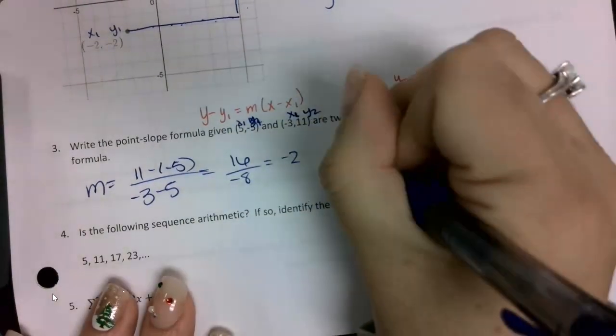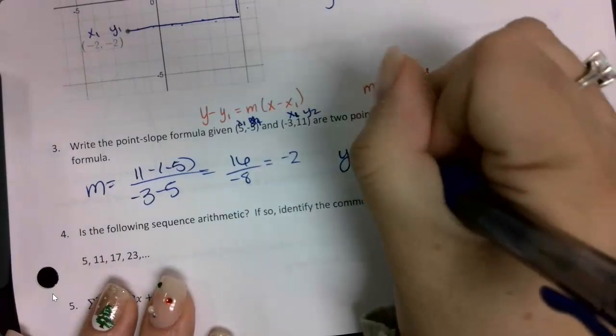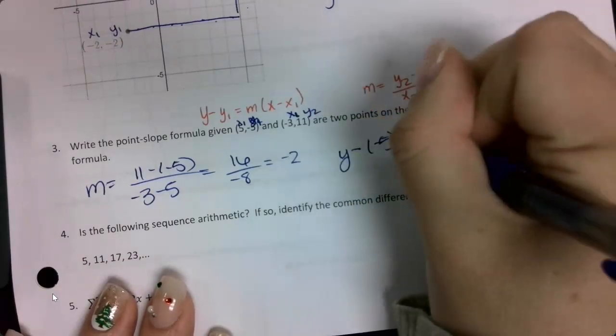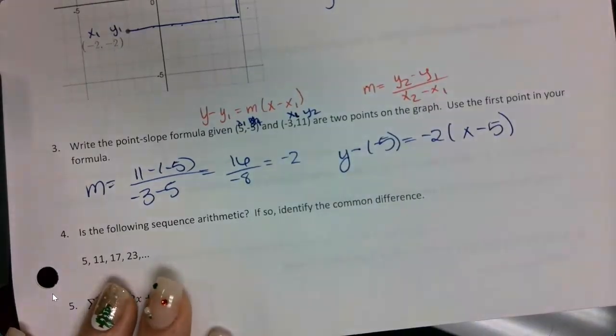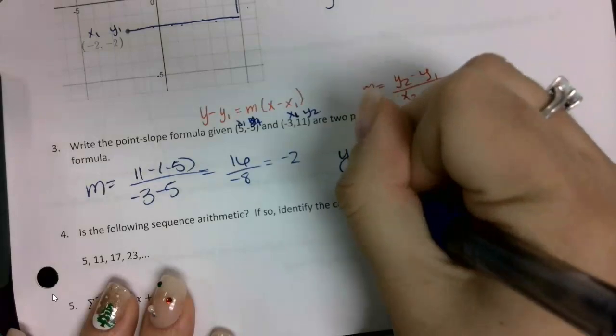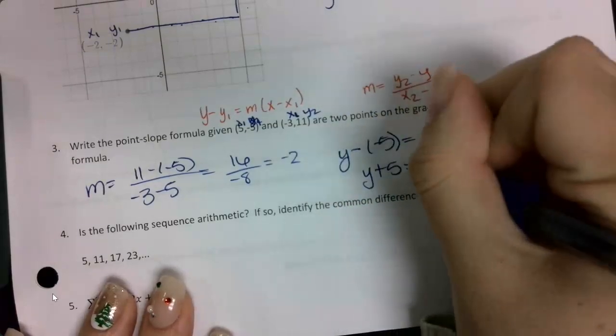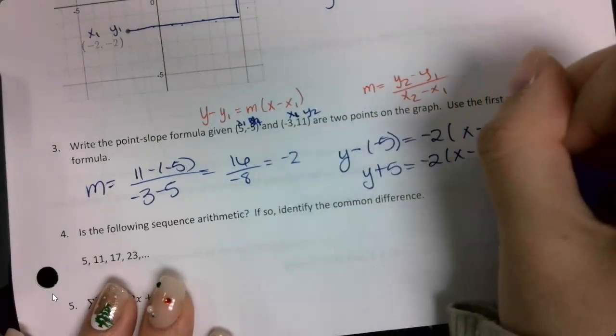Plugging in, I have y minus my y sub 1, which was negative 5. Then I have negative 2 times x minus my x sub 1, which was 5. I just want to get rid of double negatives. So I have y plus 5 equals negative 2 times x minus 5.